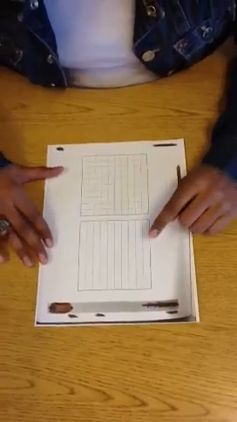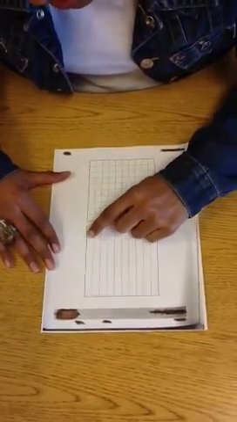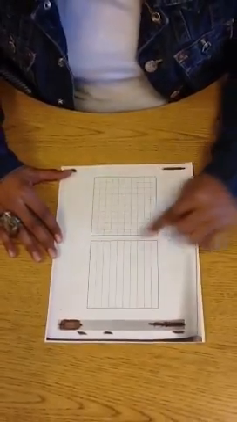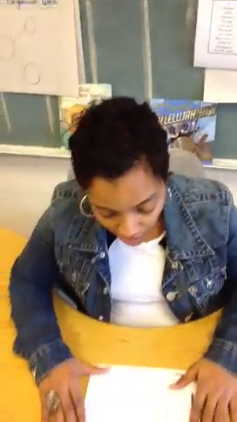And what we're going to use is a base 10 grid. So if you can see close up on the grid, the first grid is broken into 10 equal parts: 1, 2, 3, 4, 5, 6, 7, 8, 9, 10. The second grid is broken into 100 parts, 10 going across, 10 going down. And we know that 10 times 10 equals 100.